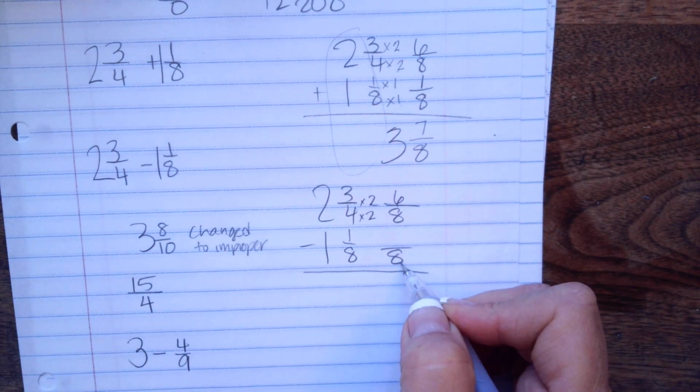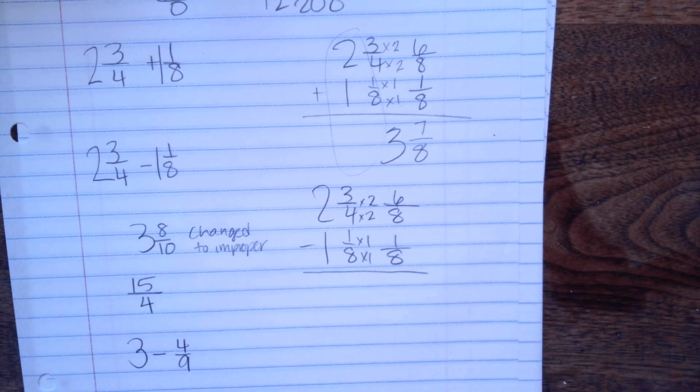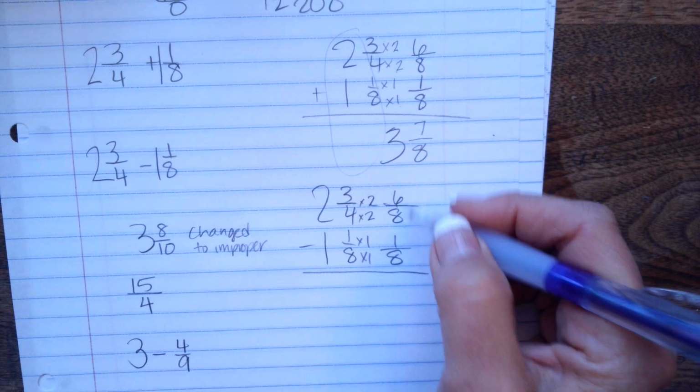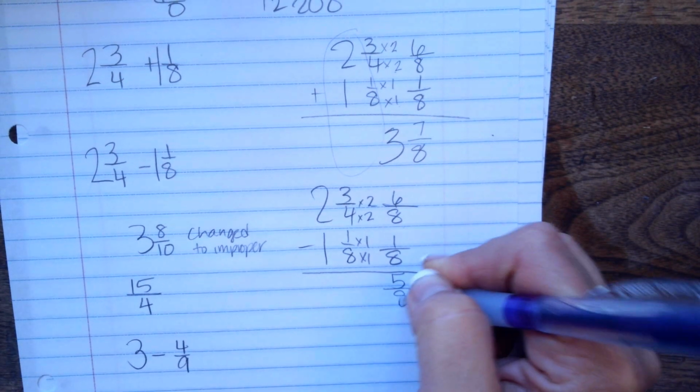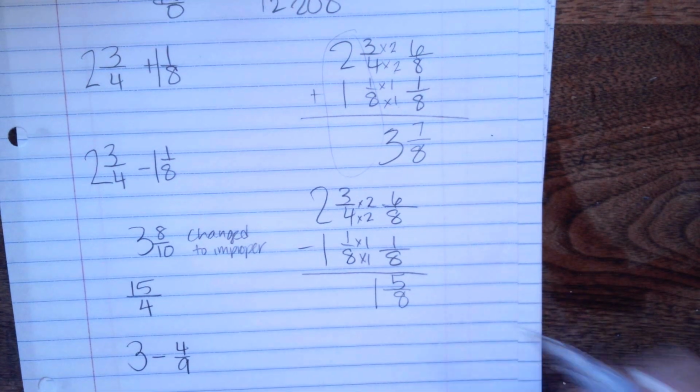How do I change my 8 to an 8? I just multiply it by 1. It's the same, so it just stays a 1. Now, instead of adding like I did in this one, I subtract. 6 minus 1 is 5, and then I rewrite the denominator. And then 2 minus 1 is 1.